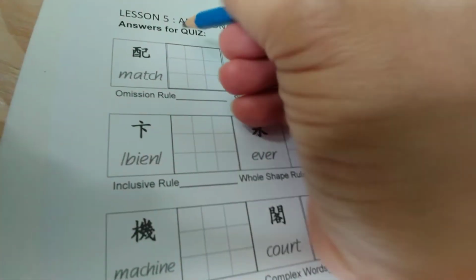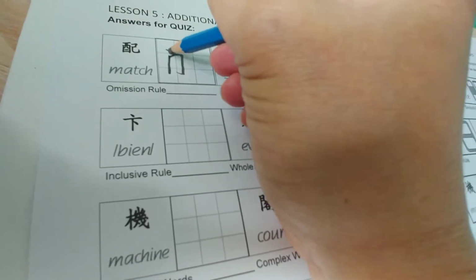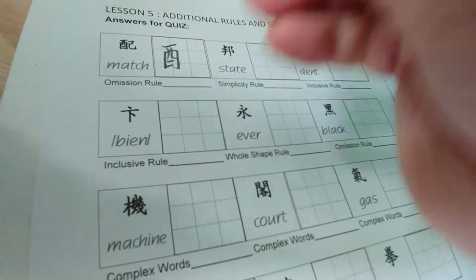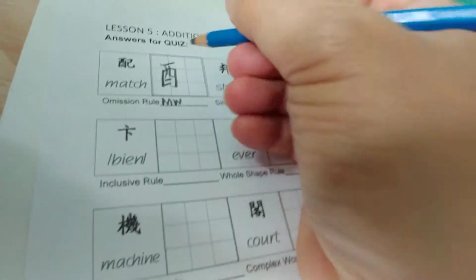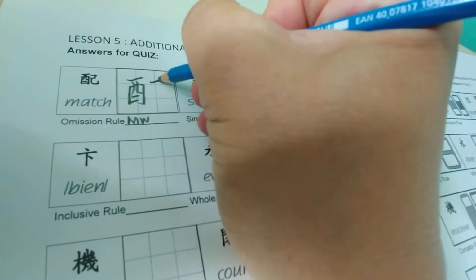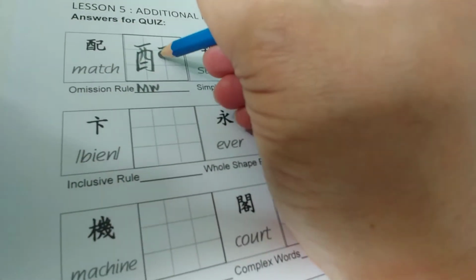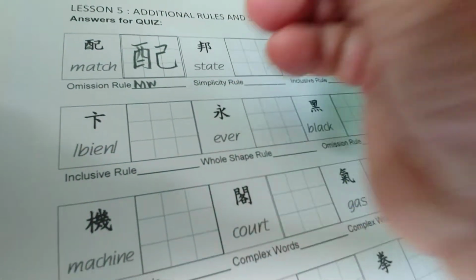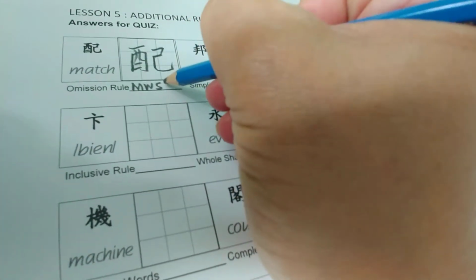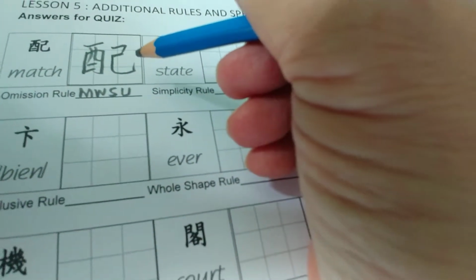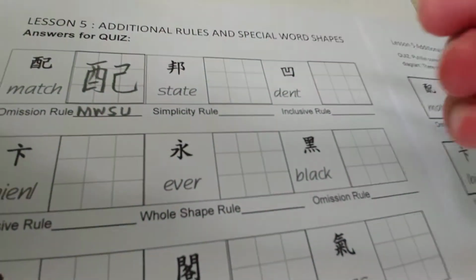On the left hand side, this is M and this is W. So this is M, W. And on the right hand side, this is S. You remember S? And then the U here, just like this. So this is M, W, S, U. You may check the auxiliary key table. And this is match in Chinese, okay? Pui.